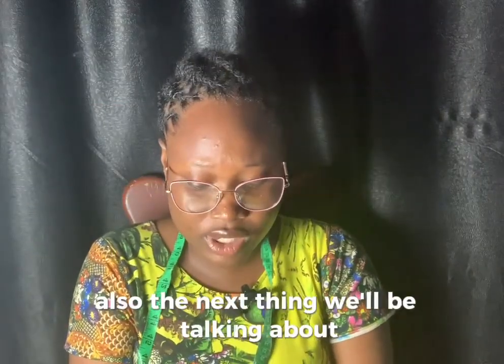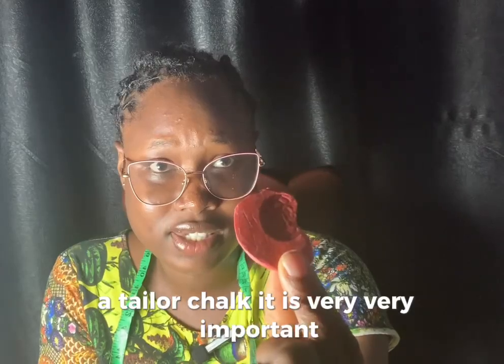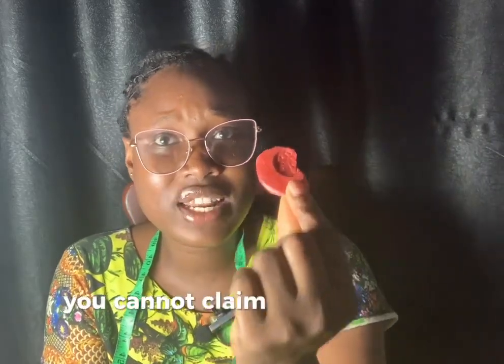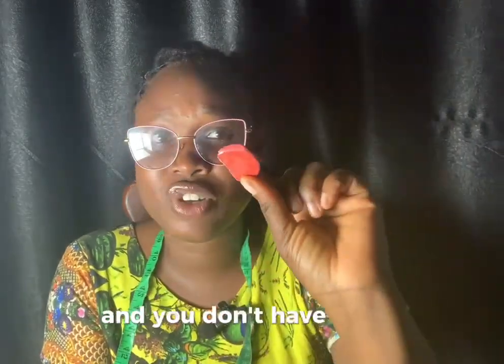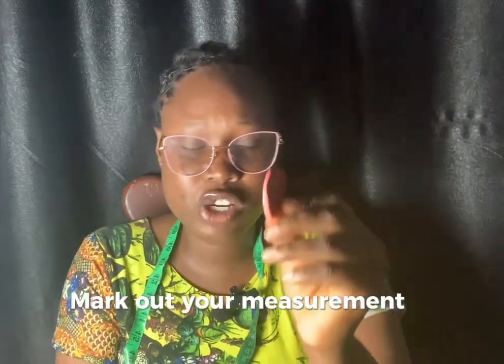Also, the next thing we'll be talking about is the tailor chalk. Yes, a tailor chalk. It is very, very important. It is very, very essential. You cannot claim to be a fashion designer and you don't have a chalk because you need this to trace out, mark out your measurement on your fabrics.